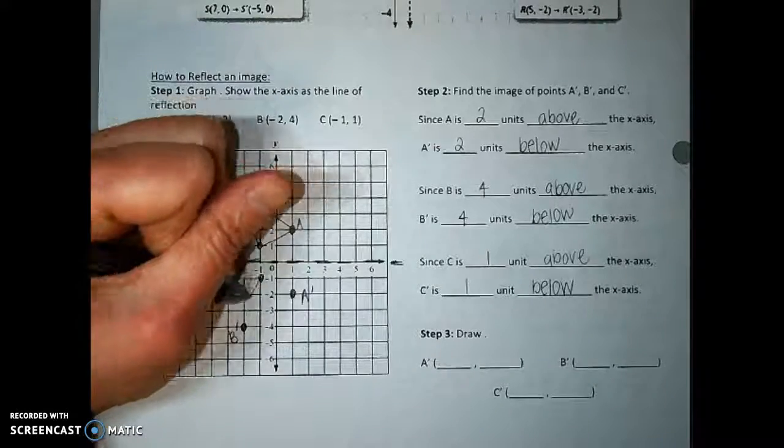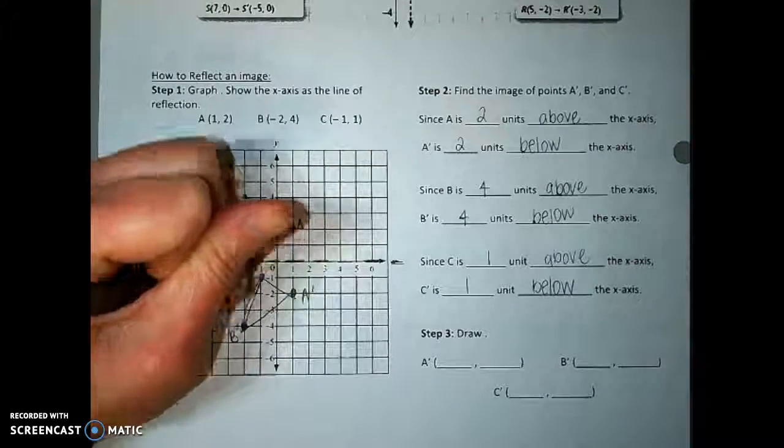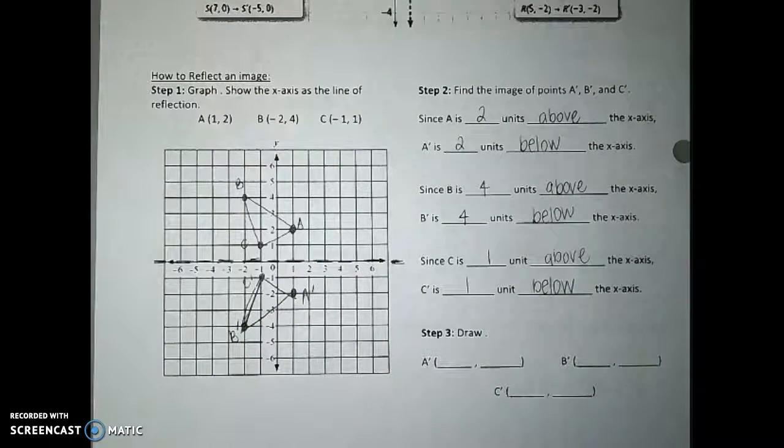So now we want to connect A prime, B prime, C prime, and just like before when we had translations, we want to make sure that our picture looks kind of the same, that the 2 triangles look like they're the same size and the same shape. And in this case they are. They're reflected, so they're not facing the same direction, but each of our sides have exactly the same size, we have the same shape, we have the same angle measures in both of our triangles.